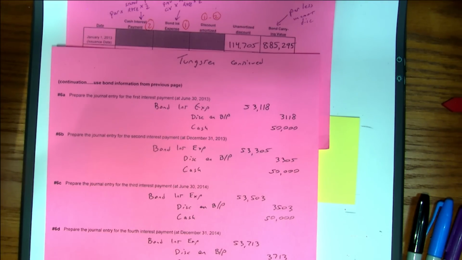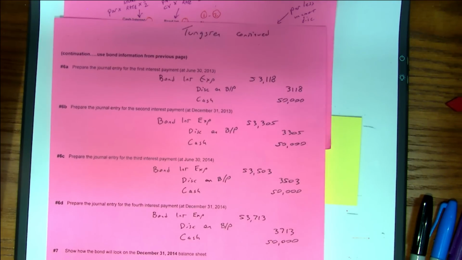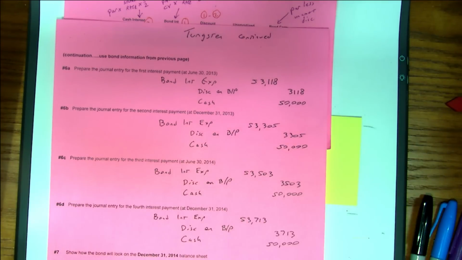So there is the first 4 journal entries. And because that bond carrying value changes every time, the amount of bond interest expense is different each time, isn't it? So the journal entry will not be the same like it was when we issued bonds at par, right?